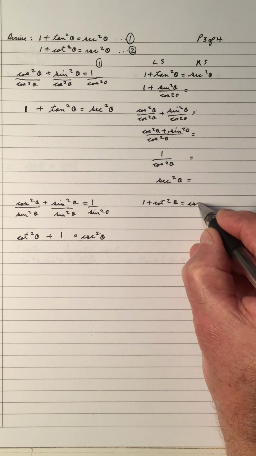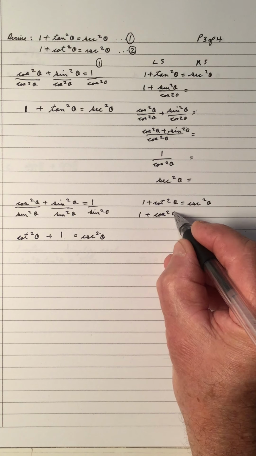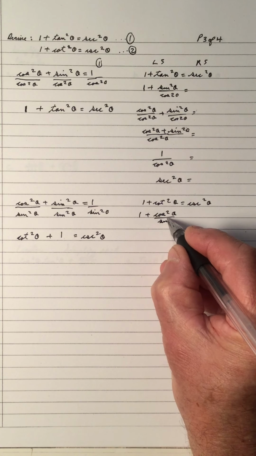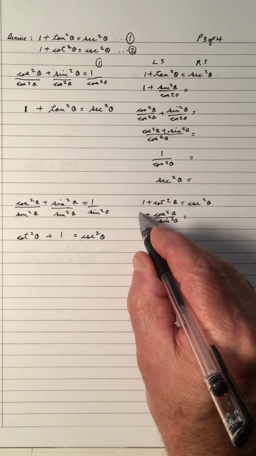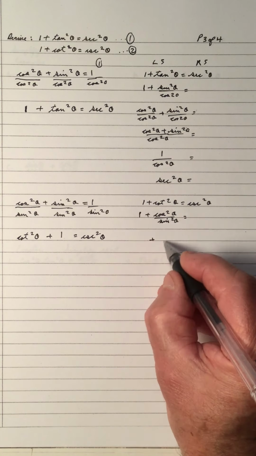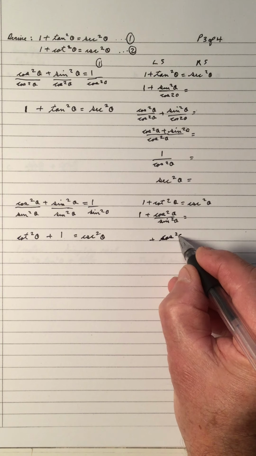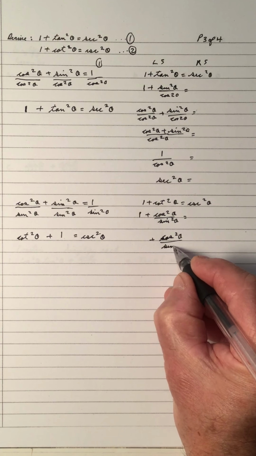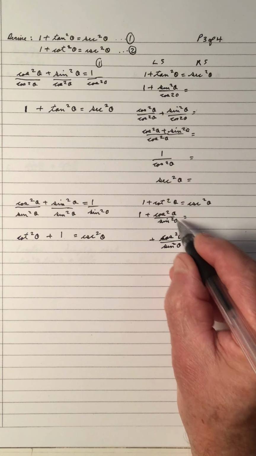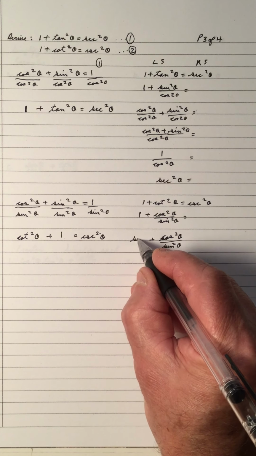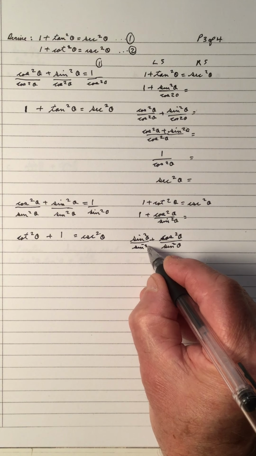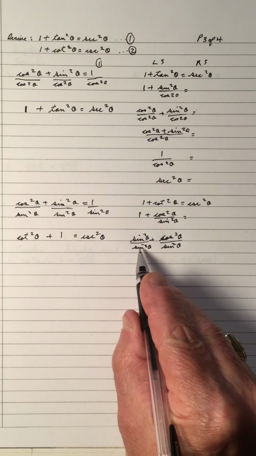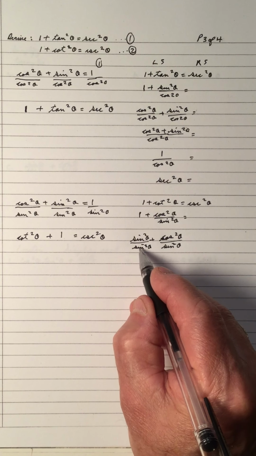So cot squared is cos squared over sine squared. And the common denominator, there are 2 fractions, but there's only 1 denominator. So, oops, let me do this carefully. The denominator for this fraction is sine squared. So I need the sine squared on the bottom, and I need sine squared on the top, because 1 is the same as sine squared over sine squared.